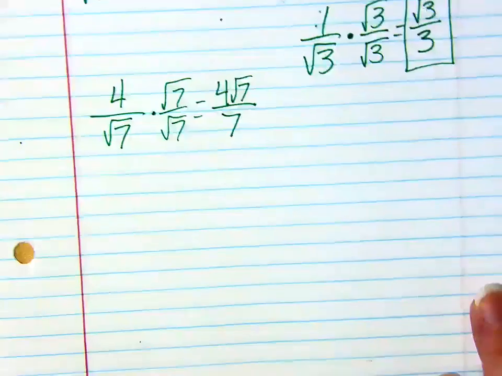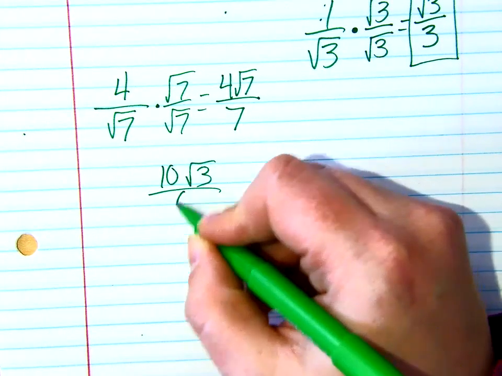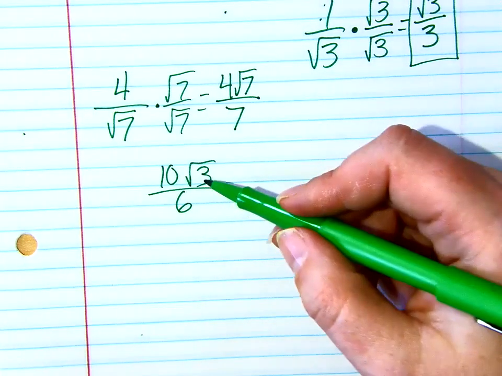Is that all right? So let's say, pretend my answer had been this: 10 root 3 over 6. Could I reduce an answer like that?